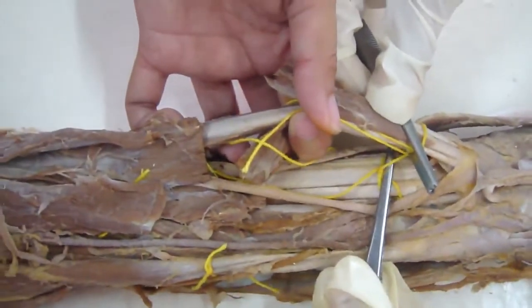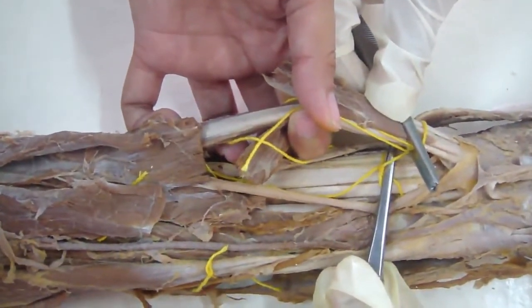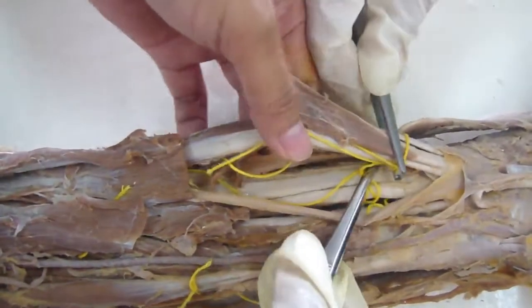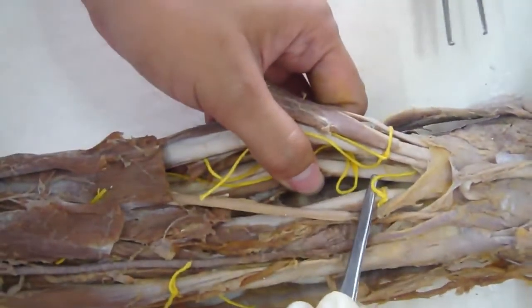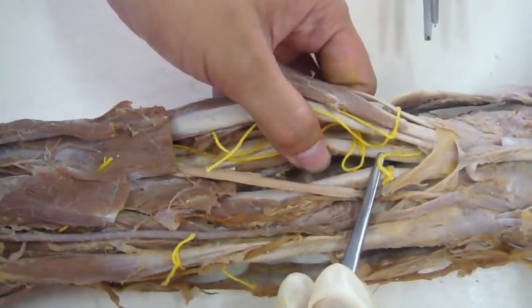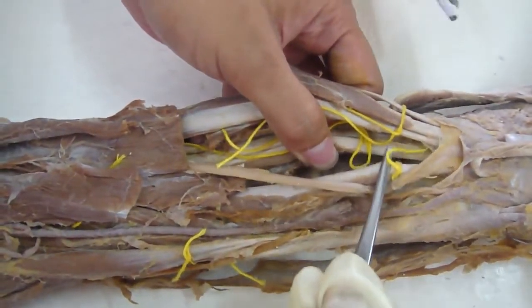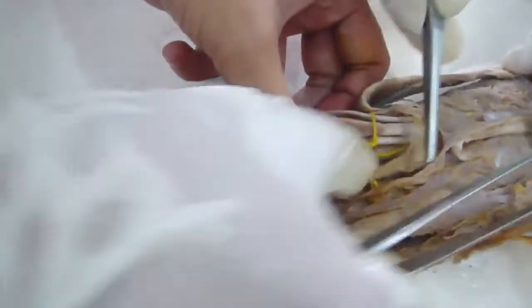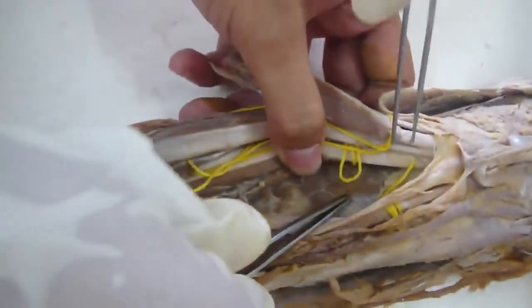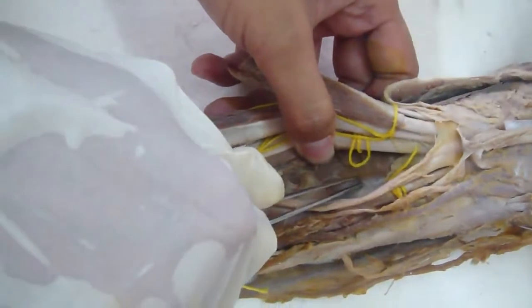This is the flexor digitorum profundus, and beside that muscle is this one, the flexor pollicis longus, and then below that, the deep part is the pronator quadratus.